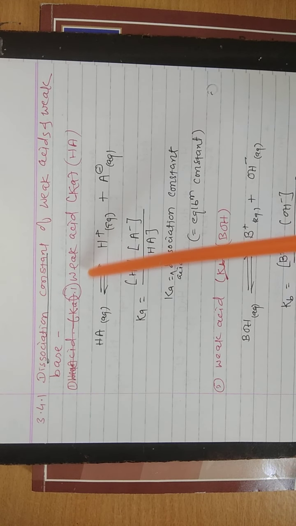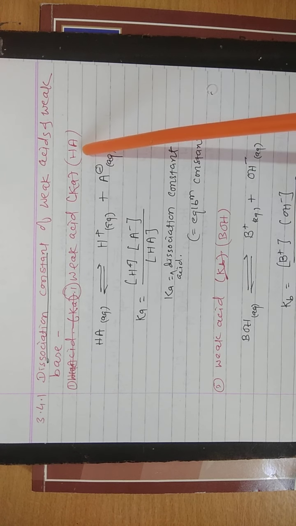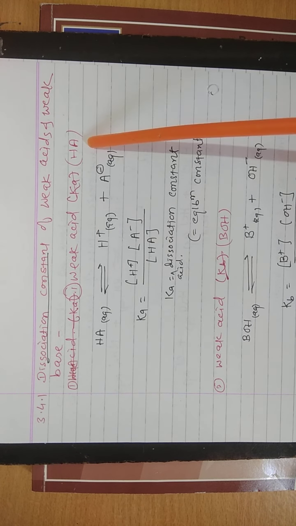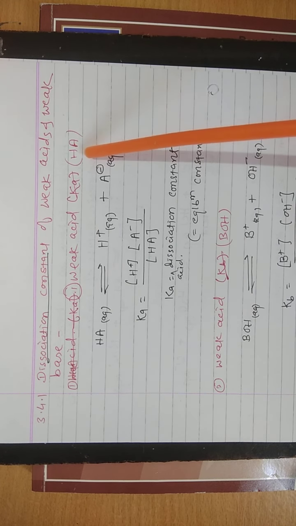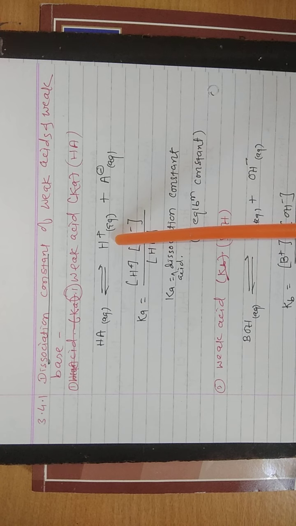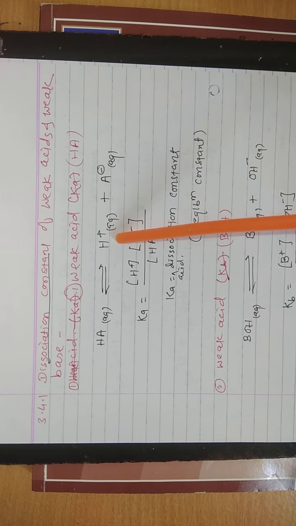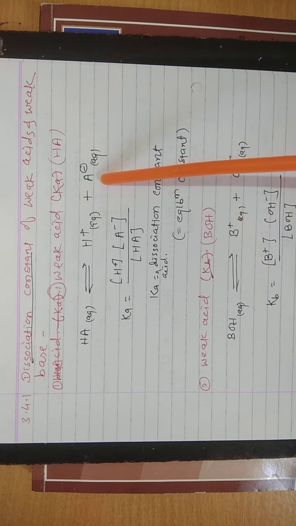Let us first see the dissociation constant of a weak acid. A weak acid here is denoted as HA, where hydrogen is present, which dissociates to give H plus, the proton, plus A minus, the anion.